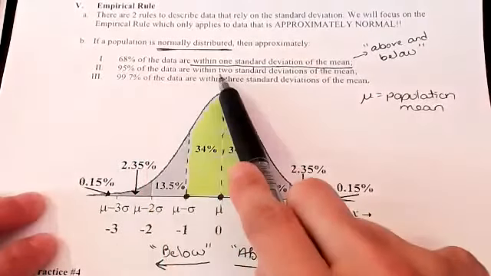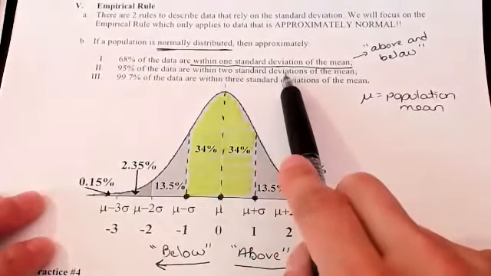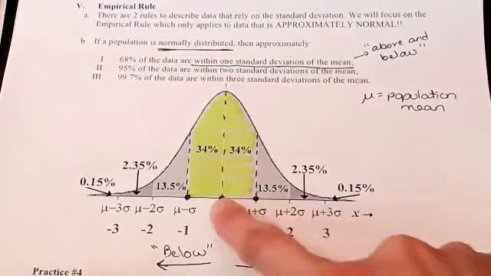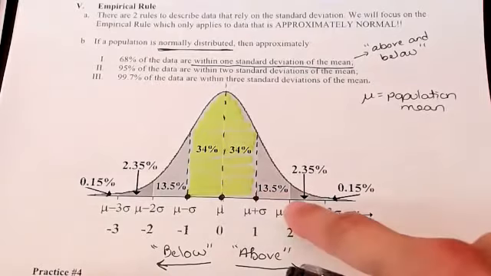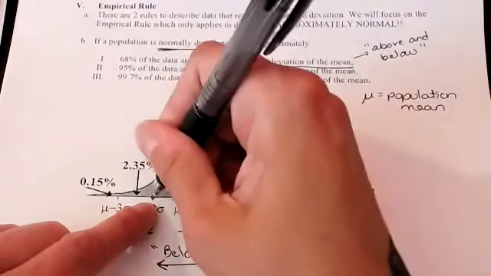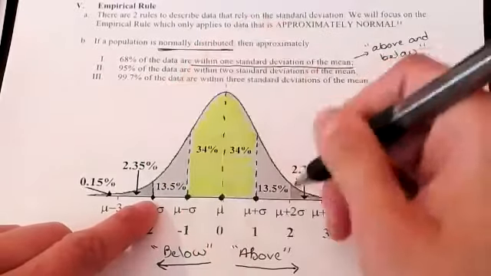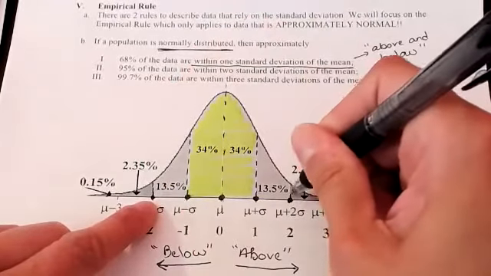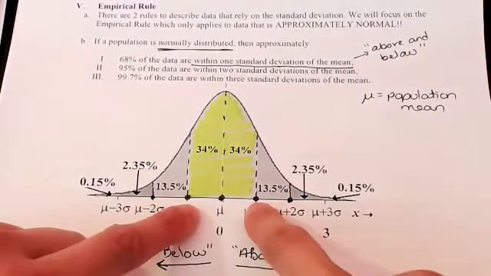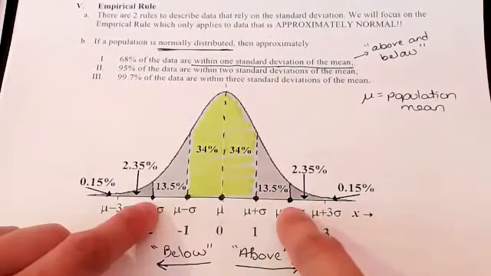Similarly, 95% of the data are within 2 standard deviations from the mean. So if we're referencing 2 standard deviations from the mean, we are referencing 2 standard deviations above, 2 standard deviations below. We would plot these points, draw the dotted line up. And then instead of just within 1 standard deviation, we're looking at within 2 standard deviations.